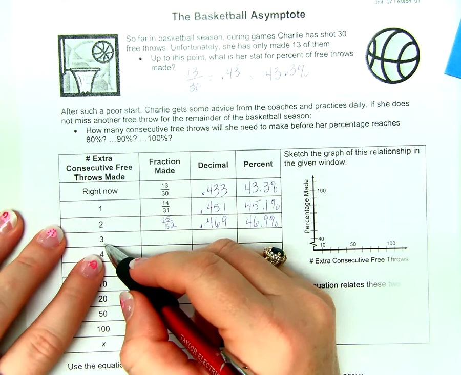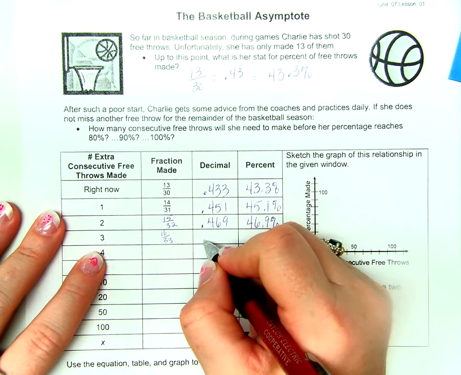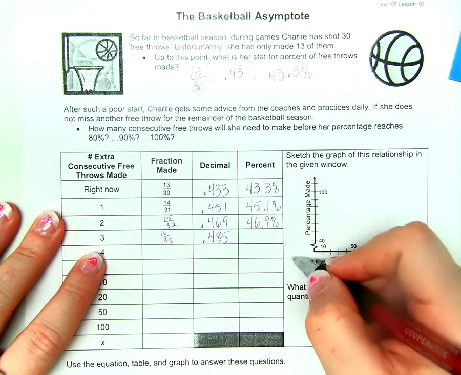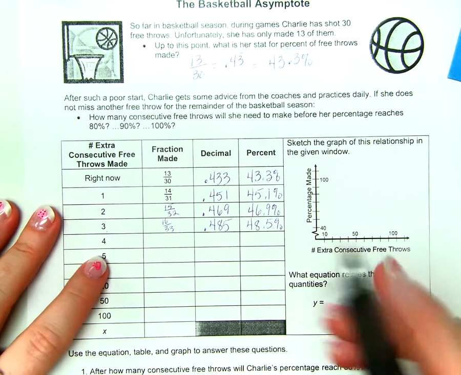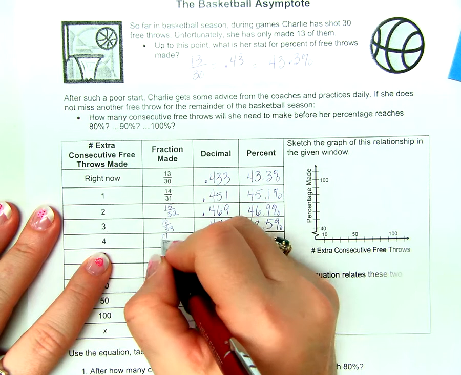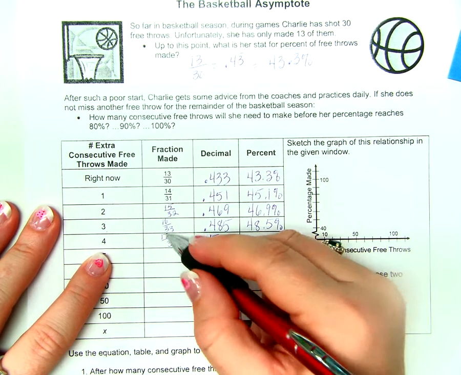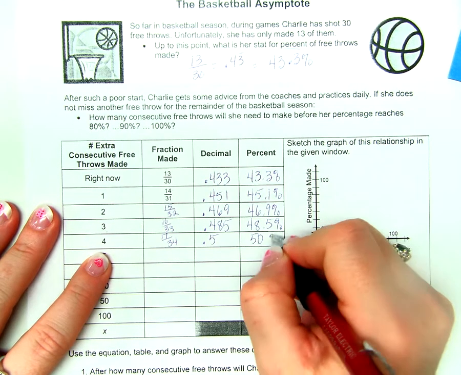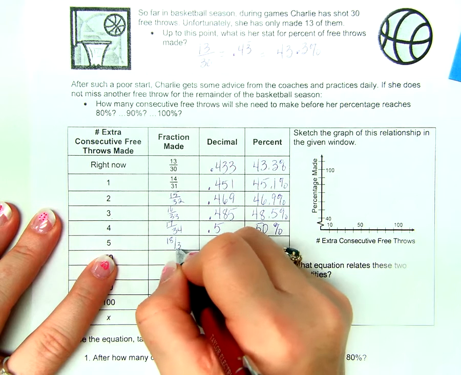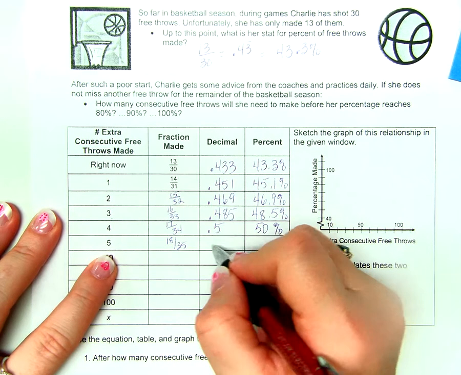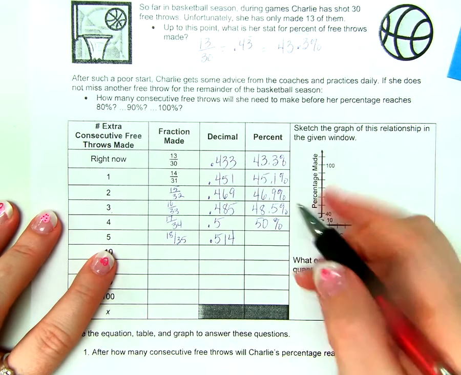What if she makes another one? 16 out of 33. 0.485. So 48.5%. What if she makes another one? 17 out of 34. And her decimal is 0.5? Oh yeah, it's half, right? So 50%. What about 5? 18 out of 35. 0.514. You're doing this, right?